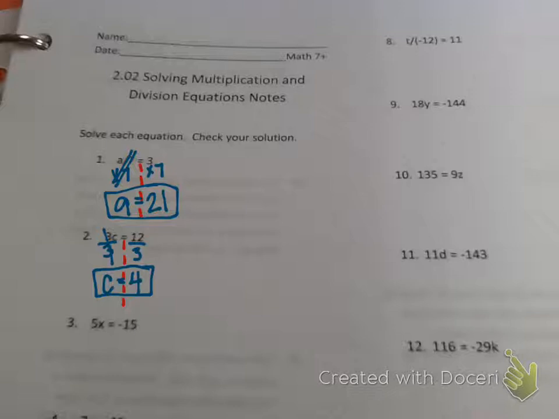On number 3, I would divide by 5 on both sides, since I have 5 times x, and I get negative 15 divided by 5 is negative 3. Go ahead and take a look at 8, 9, 10, 11, and 12 before we move on to 4 through 7.